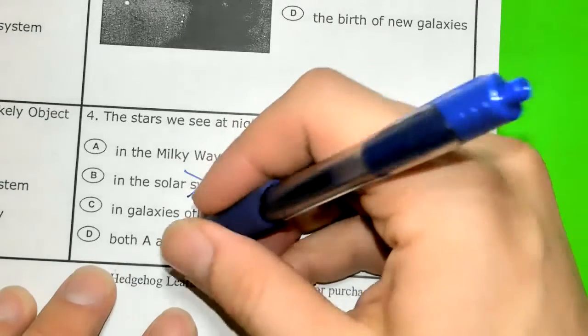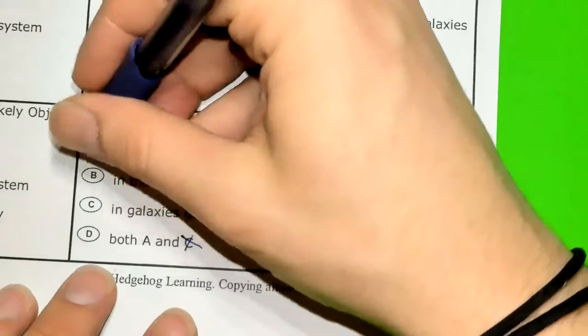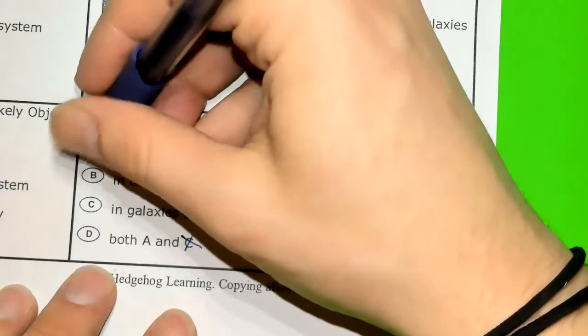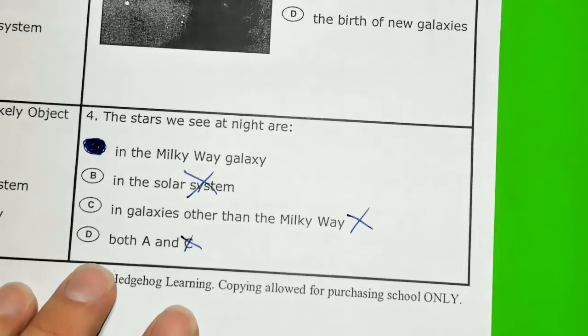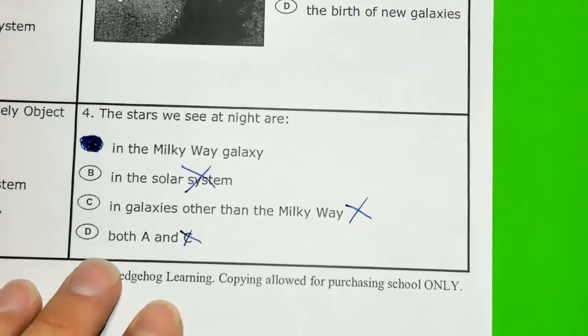And then if C is incorrect, well, then it can't be A and C. So our only choice is our Milky Way galaxy. But just remember, it's in the name, guys. Everything we see up in the sky, all right, that's why we call it the Milky Way galaxy, because those are all stars in our Milky Way galaxy.